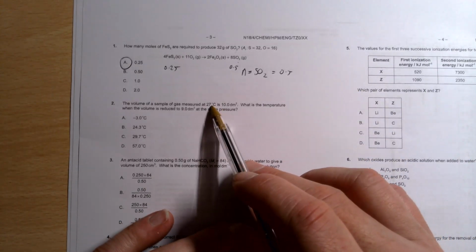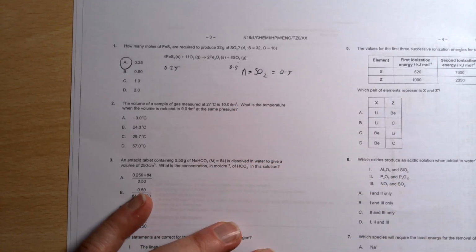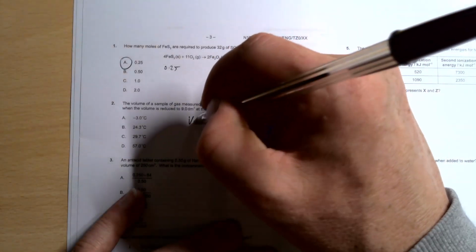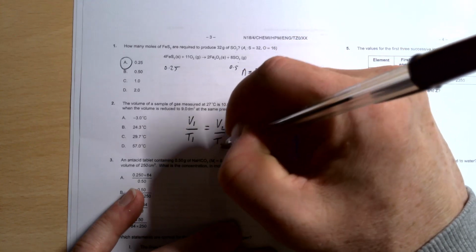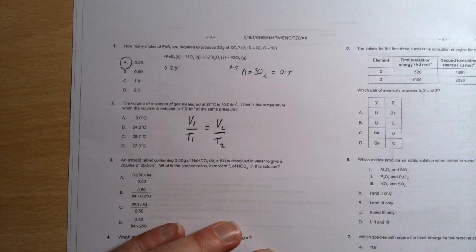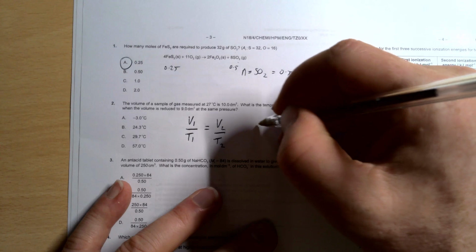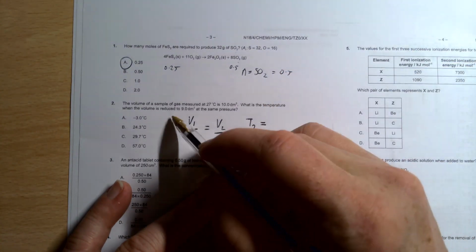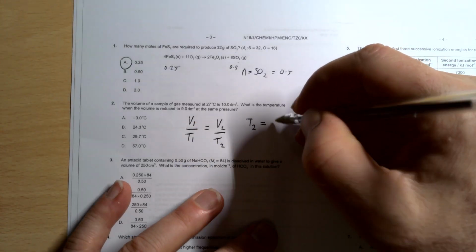So if you've been given a temperature and a volume and another volume, you need to know the gas law relationship. So you should know that V1 over T1 is equal to V2 over T2, and it's that we're going to use to solve this. So remember those relationships: P1 V1 over T1 is equal to P2 V2 over T2. Just cross out the ones you don't need. So we're going to rearrange this to make T2 the subject of the equation. We want T2, so that can come up here, V1 can come down here, T1 can come up here. If you can't do this rearrangement, you need to practice this.